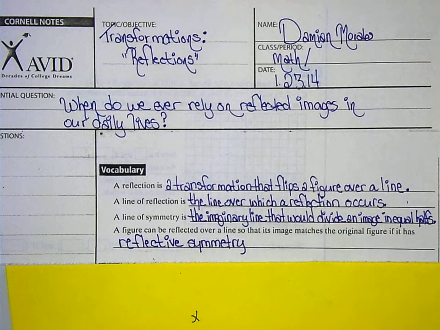So our first term is reflection, and we define it as: a reflection is a transformation that flips a figure over a line. Kind of like when you look into the mirror in the morning. What you see in the mirror is your reflection. Now, a line of reflection is the line over which a reflection occurs. So when you look in the mirror in the morning, the mirror would pretty much be your line of reflection.